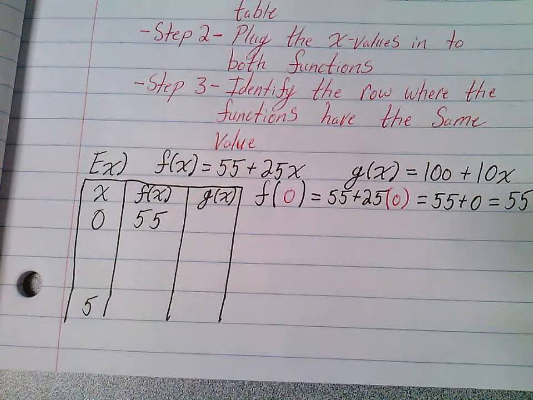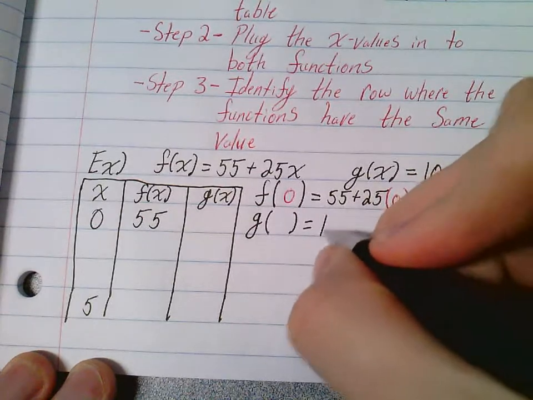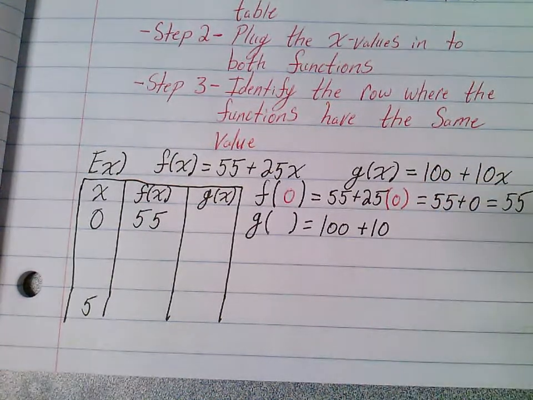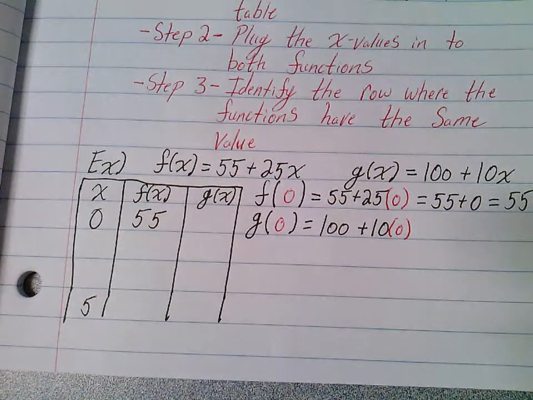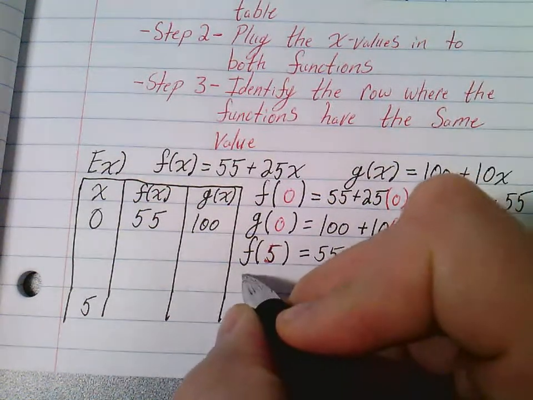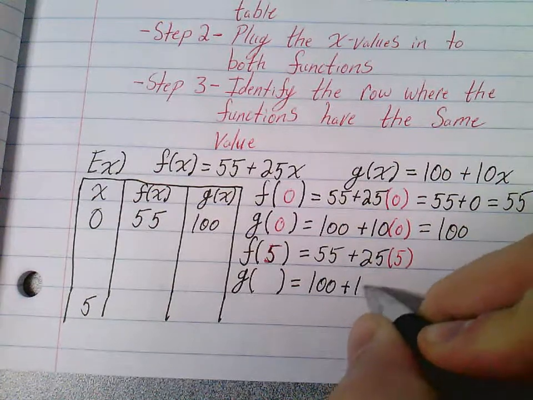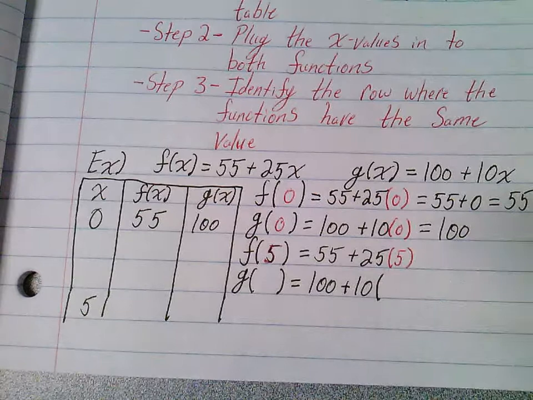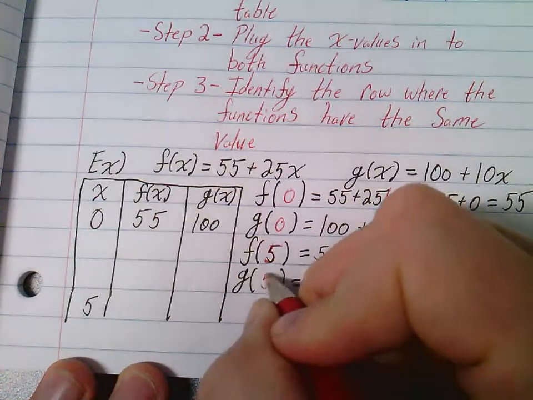If we wanted g of 0 now, let's give you a minute and try g of 0 on your own. So we can set this up for you. But I want g of 0. That'll be 100 plus 10 and 0. What do we get for g of 0 here, guys? Let's see who comes up with this. So now we're looking at f of 5 and g of 5. So we plug in 5 for our x.